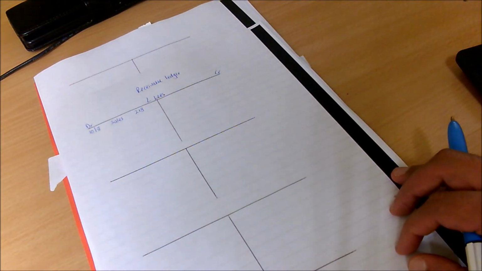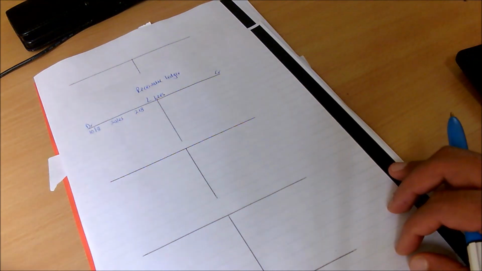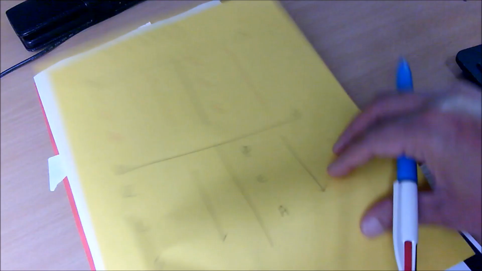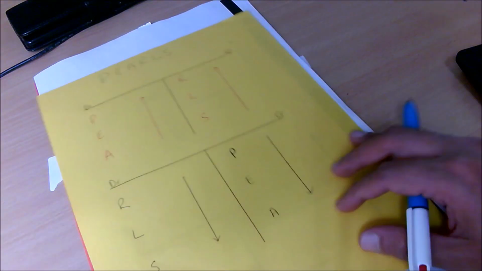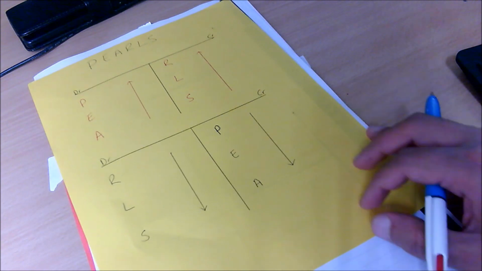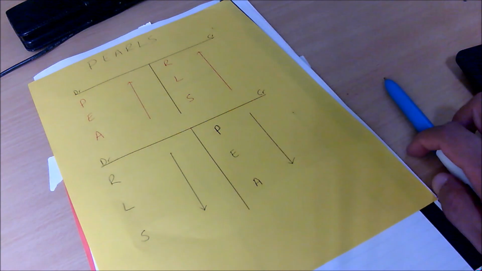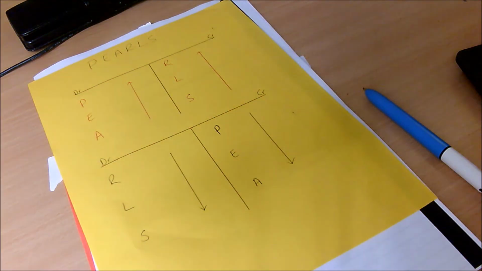Hopefully you found that useful, but the key to anything that you do in double entry when you are studying accounting is Pearls. So the more you recognize Pearls, the more you work with Pearls and the more you use it and memorize it, the easier double entry will become. Hopefully you found that useful to help you with double entry if you were struggling with it.